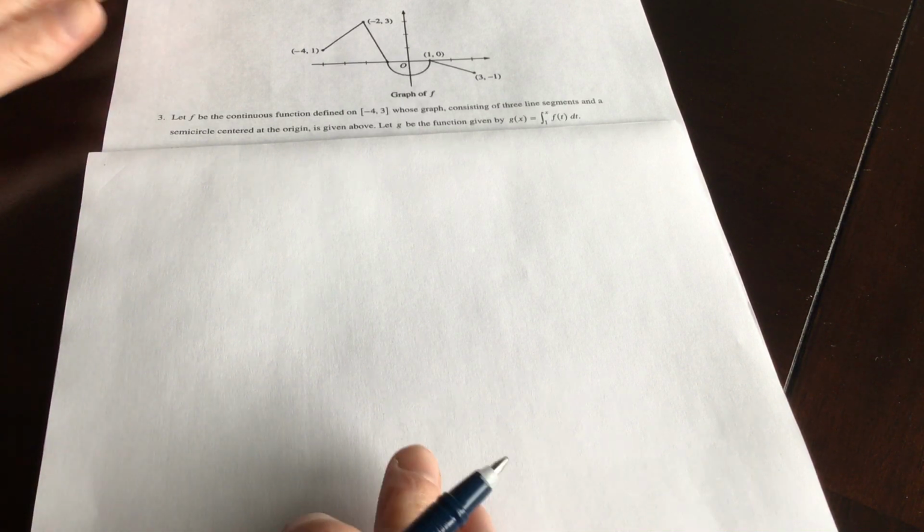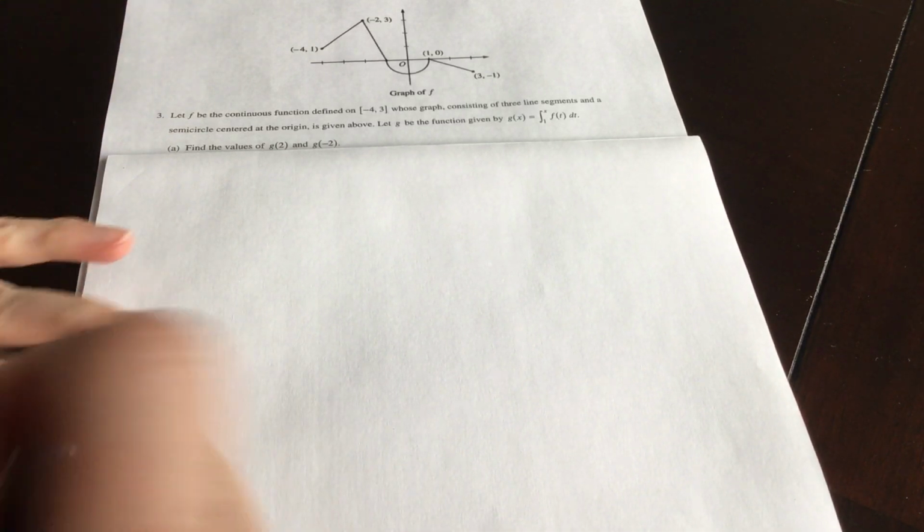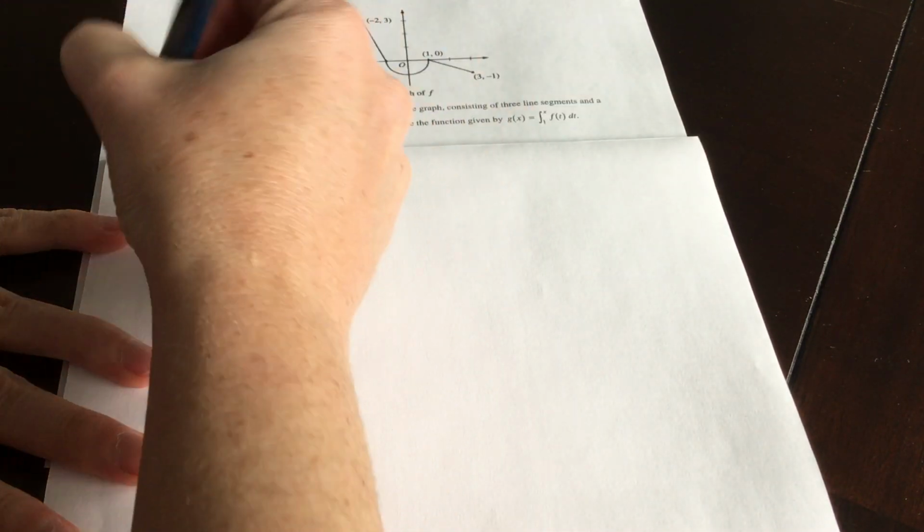All right, my friends, let's take a look at 2012 problem 3 here. It gives us this fun piecewise defined function. It says let f be the continuous function defined from -4 to 3, whose graph consisting of 3 line segments and a semicircle centered at the origin is given above. Let g be the function given by g of x equals the integral from 1 to x of f of t dt. For part A, it says find the values of g of 2 and g of -2.